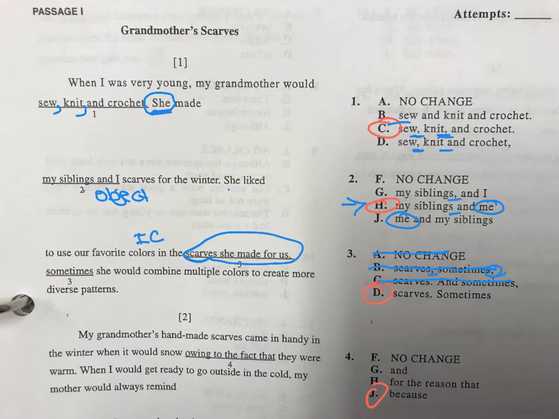Now, I'm going to tell you, "scarves," there's our period, because from here to here is your independent clause. And then here's your transition word. "She made for us." That's obvious, isn't it? "She made for us." That's the speaker. "She liked to use our favorite colors in the scarves." Well, it's obviously she made it for them because it's your favorite color, isn't it? It's that redundancy thing. So you don't need that, so you cross it out.